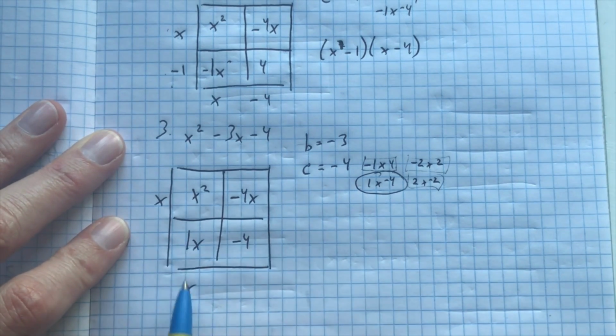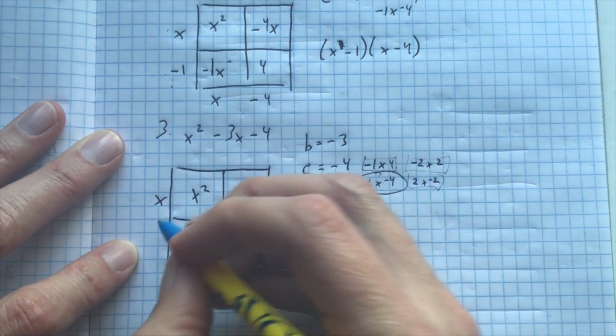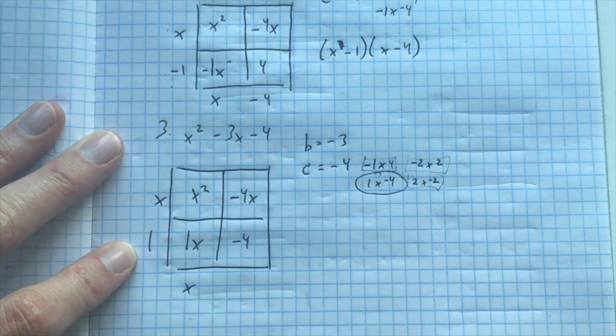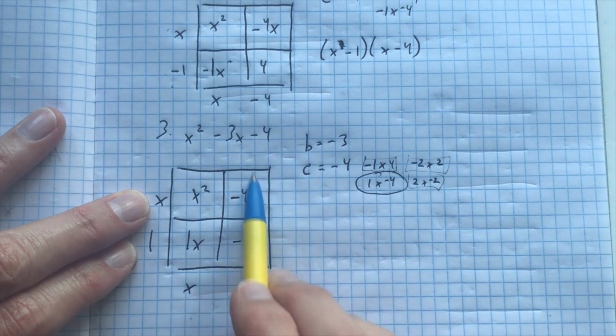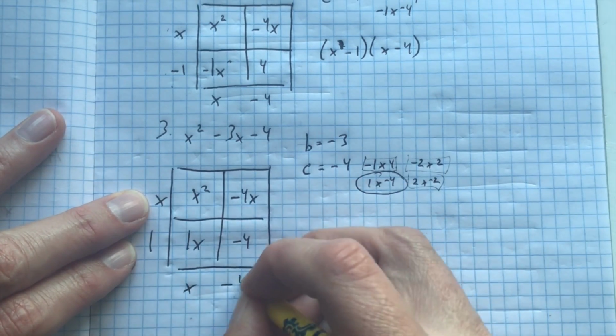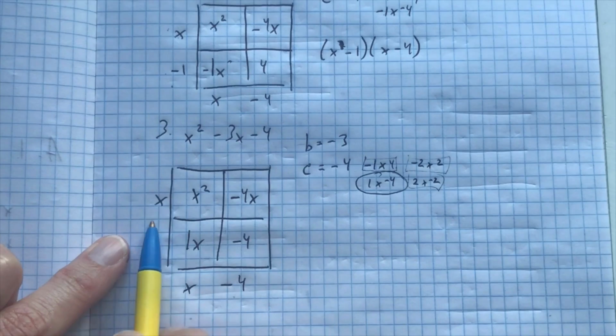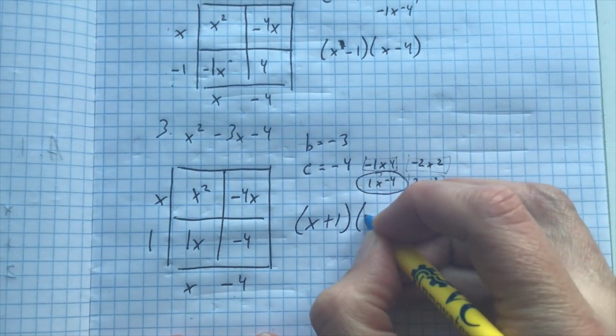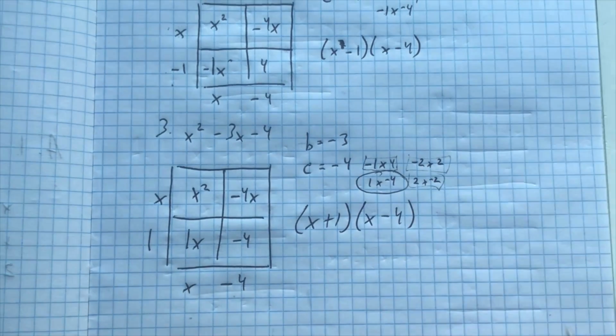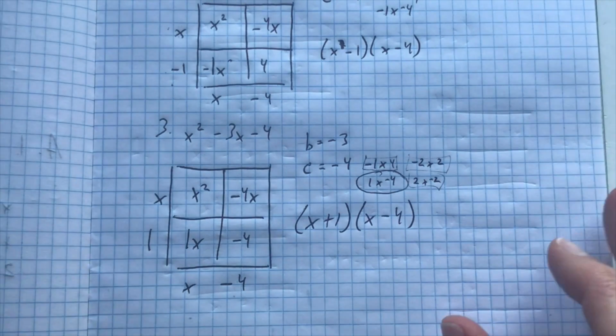So what times x is going to give me a positive? Okay, so my 1 is coming here. And x times what gets me negative here? And you can see I'm going to have my -4 come in. Now because this is a +1, it's going to end up being x plus 1 and x minus 4 in that case. That's how that one would work.